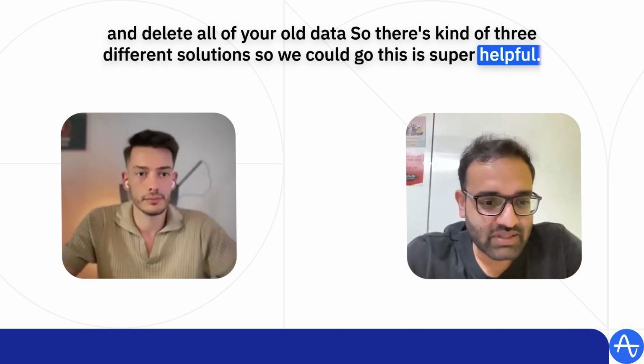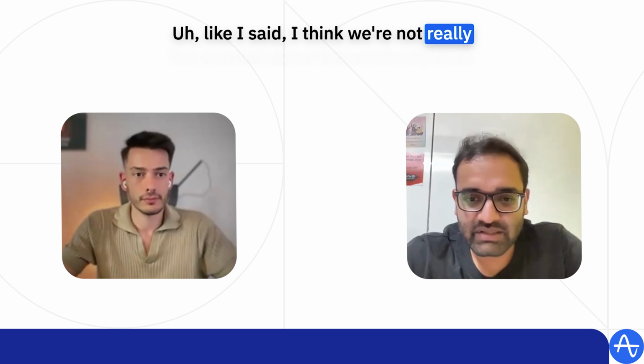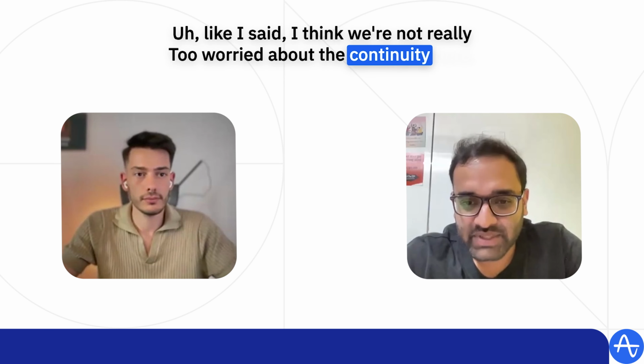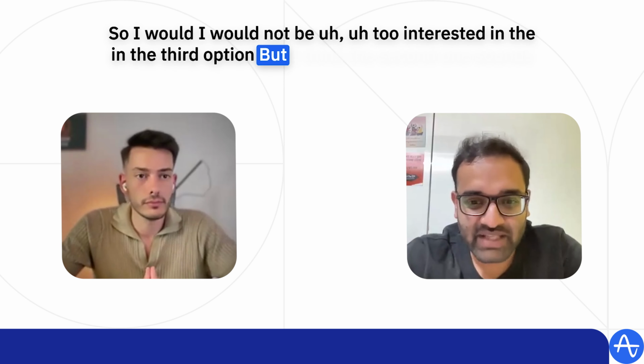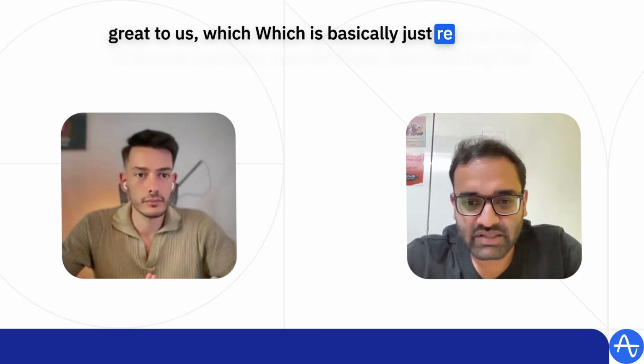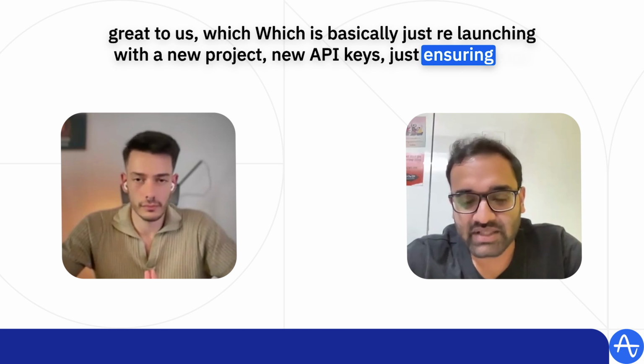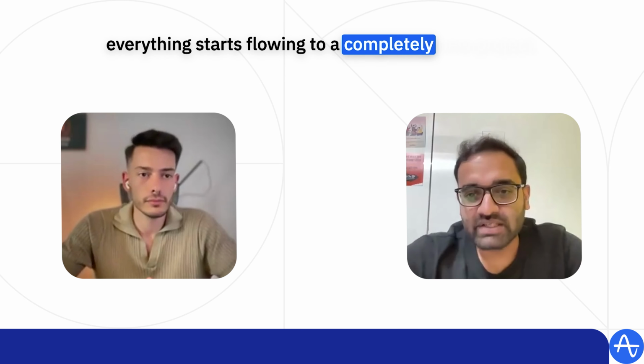Sure, this is super helpful, Alex. I think we're not really too worried about the continuity here, so I would not be too interested in the third option. But I think the second one sounds great to us, which is basically just relaunching with a new project, new API keys, just ensuring that everything starts flowing to a completely new project.